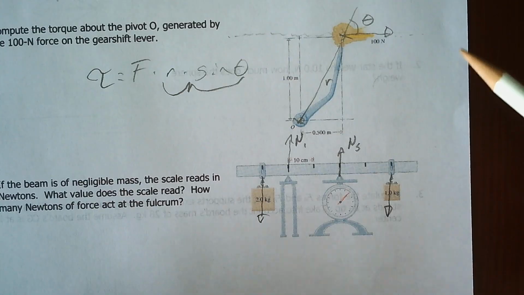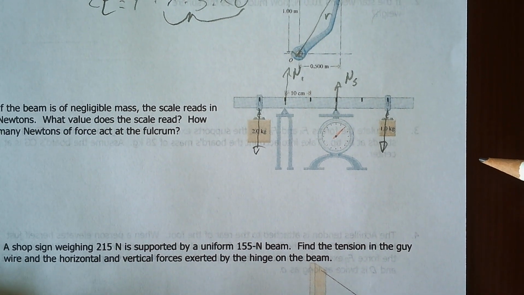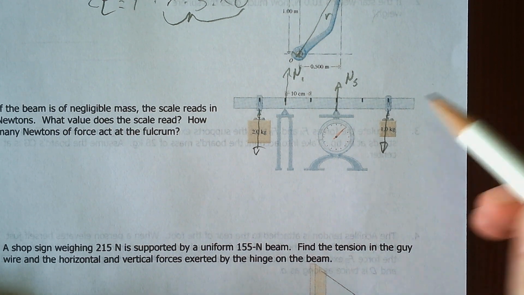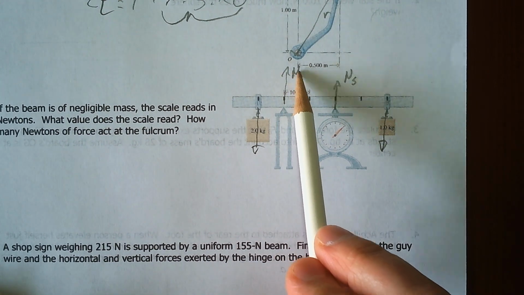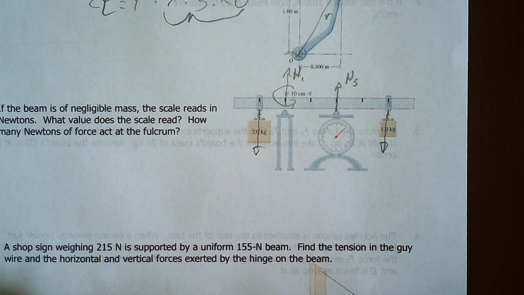Just like back up here, you could put a pivot point wherever you want. Same thing here, but you should pick a point that is going to make it easier for you. And a point where it makes it easier would be right here, because then the torque this one creates would be 0. So let's put a pivot point here.